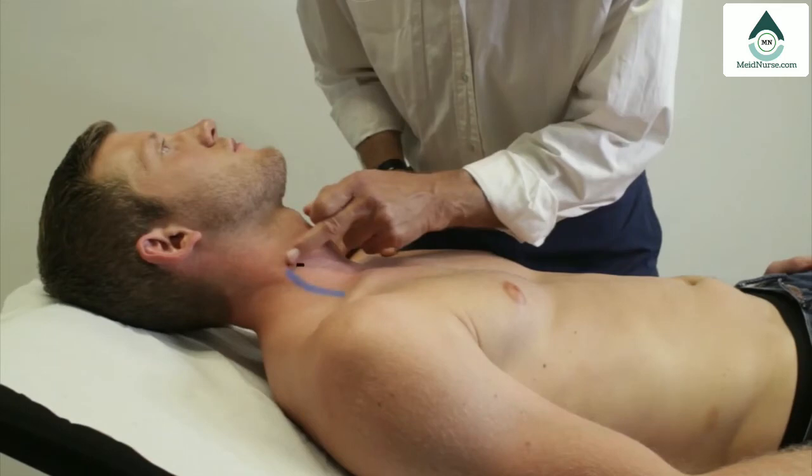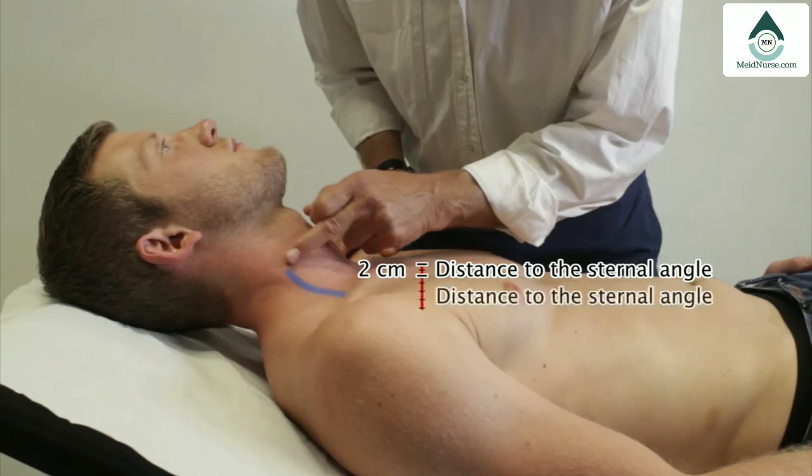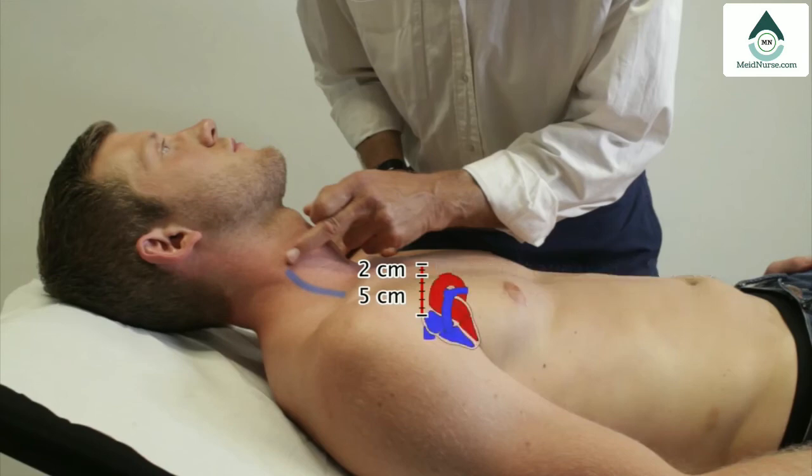Draw an imagined horizontal line towards the sternum, starting at the most cranial point at which the vein is still distended. Since the sternal angle lies about 5 centimeters above the level of the right atrium, add those 5 centimeters to the measured distance. This sum roughly represents the patient's CVP, measured in centimeters of water.